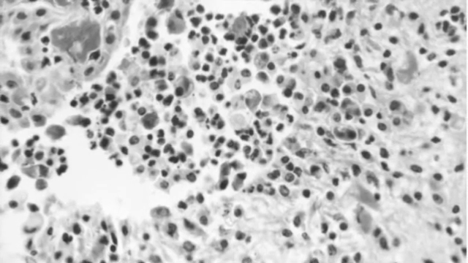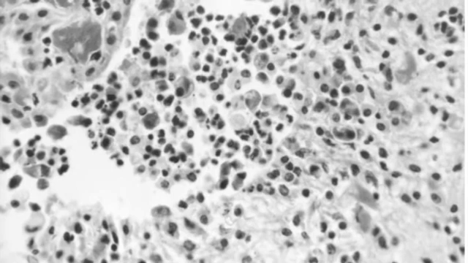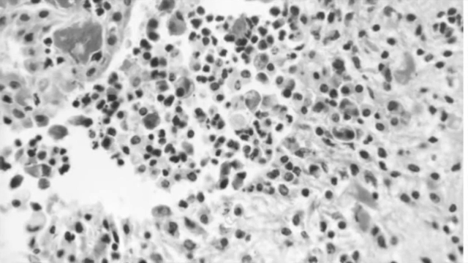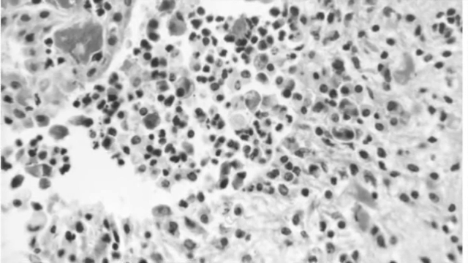This protozoa is gram-positive and can be best seen under the microscope under 100x with oil immersion.